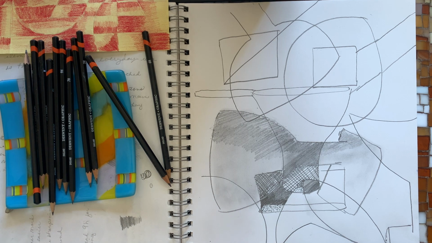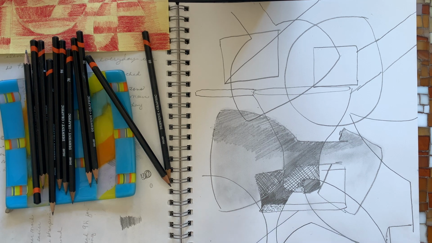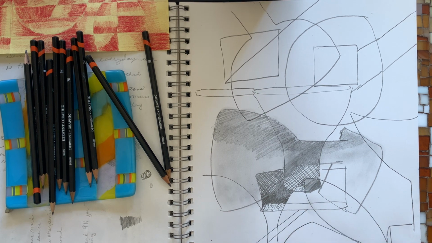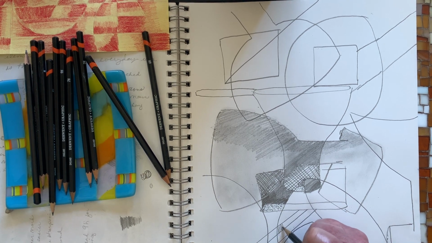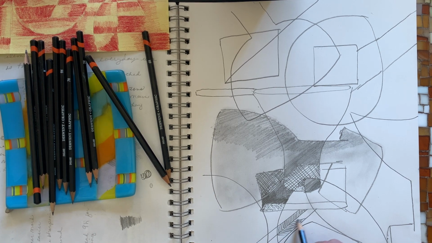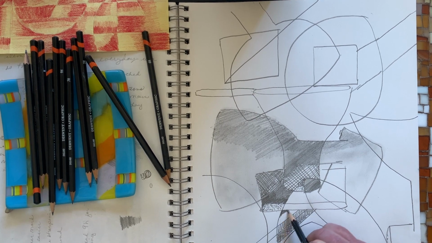And I think this needs some lines to break it up. So I'm going to come down here and make some lines. Remember, there's no wrong way, there's no right way, there's just your way. But we're going to make this one interesting for the viewer to see it.